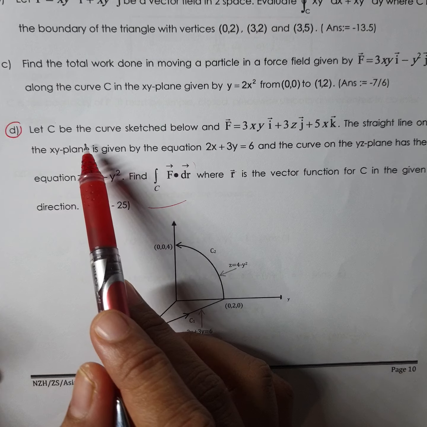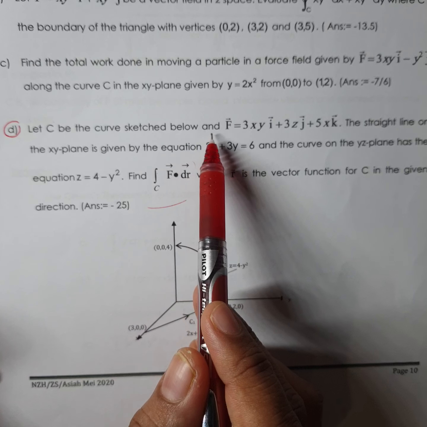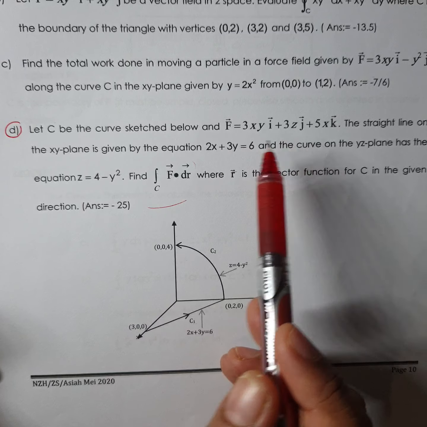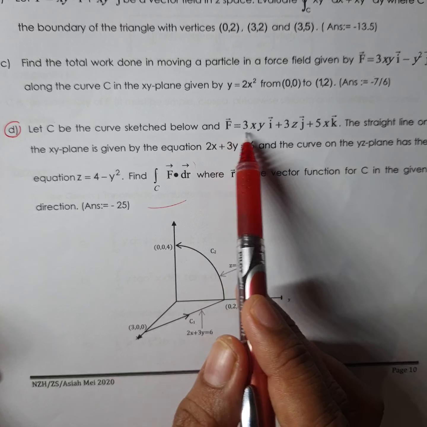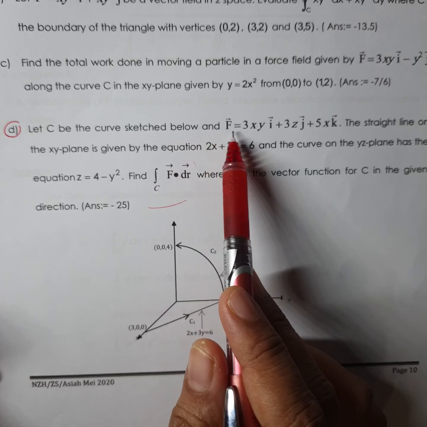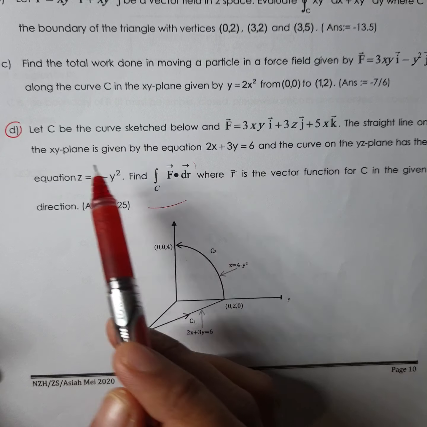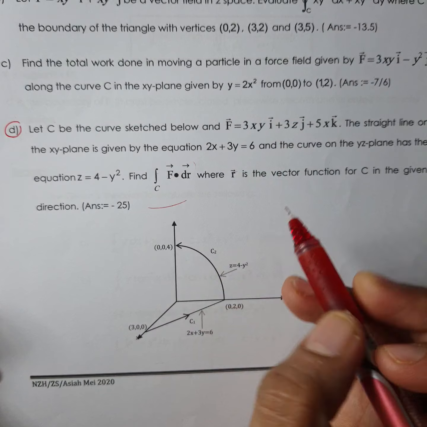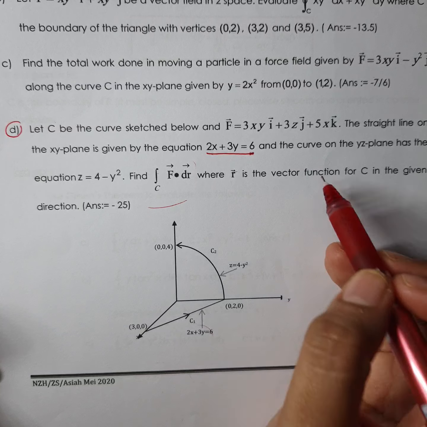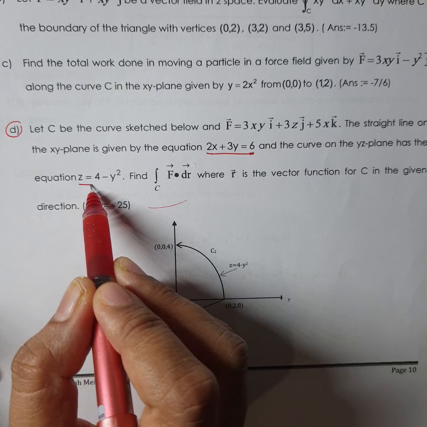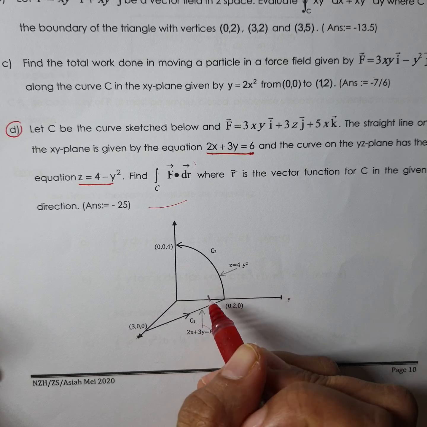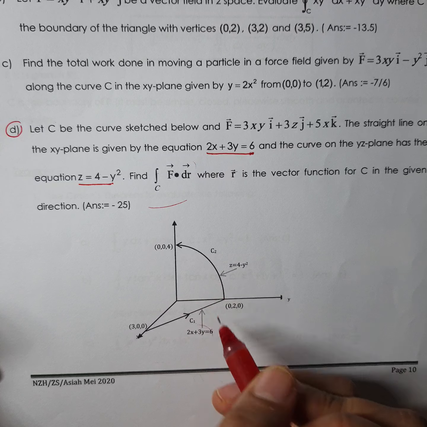Alright, so given that C is the curve sketched below, and the vector F is this. So the sketch is this, and this is your vector. Alright, so when you want to search for the work done, you will be referring to this vector. The straight line on the xy plane is given by the equation 2x plus 3y equals 6. And the curve on the yz plane has the equation z equals 4 minus y squared. So you have two line integrals to be found now. This one here, C1, and this one here, C2.